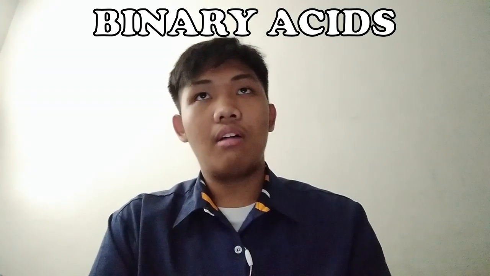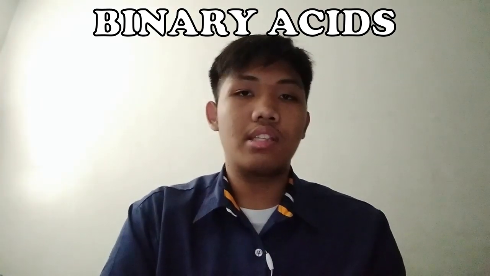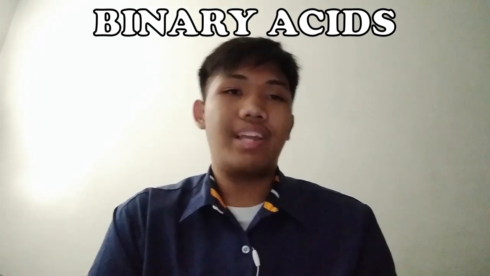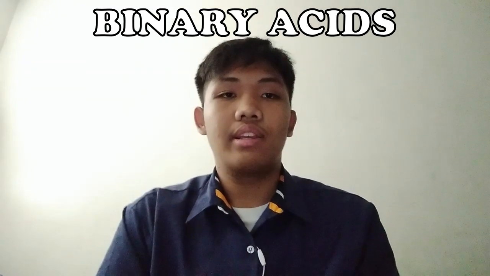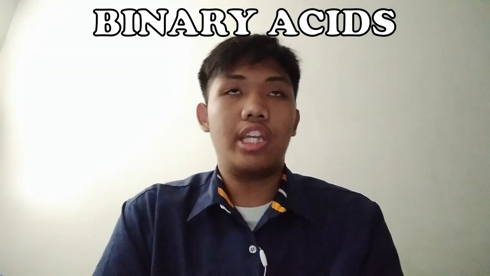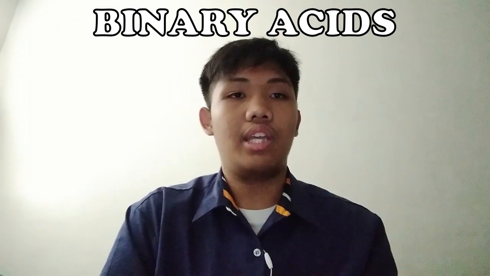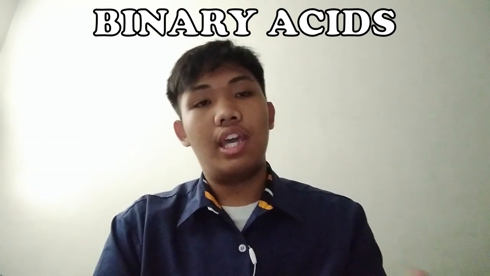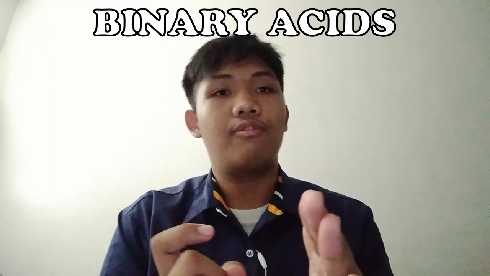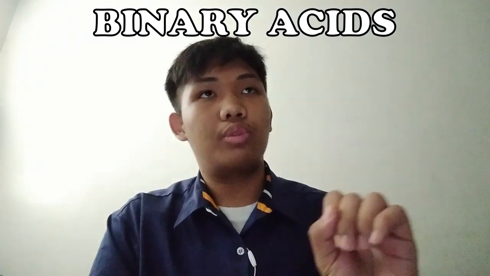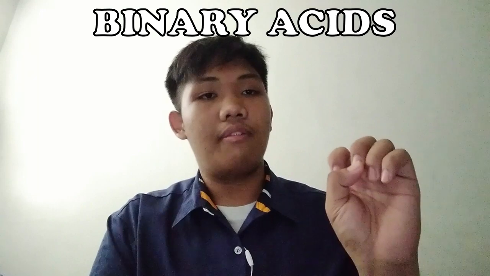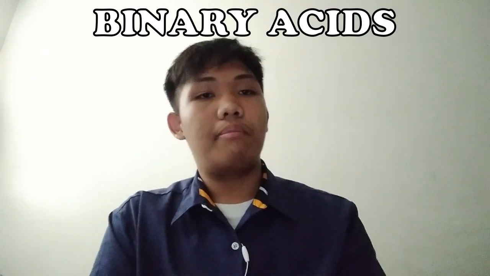The next are the binary acids, or gaseous compounds that are dissolved in water. So for example, if we take hydrogen fluoride and dissolve it in water, it will change from a gaseous state into an aqueous state, or a liquid state, and it will change its name from hydrogen fluoride to hydrofluoric acid, getting the root word of the second element, suffixing IC, and adding the word acid at the end. Lastly, we have oxyacids, or acids containing oxygen with water.